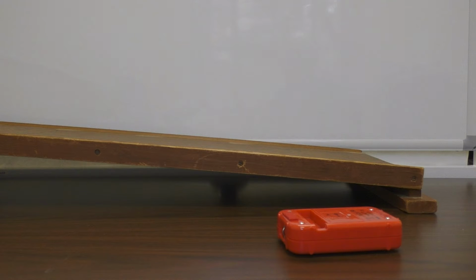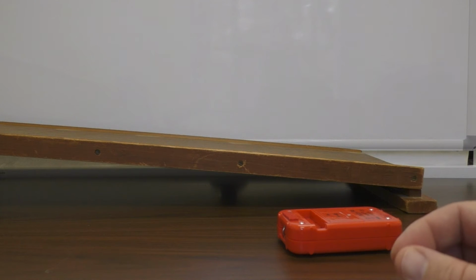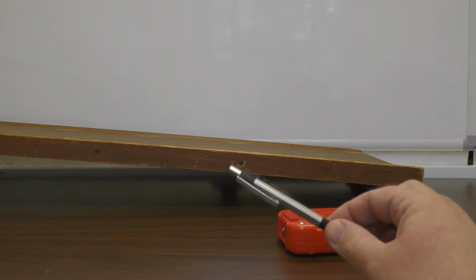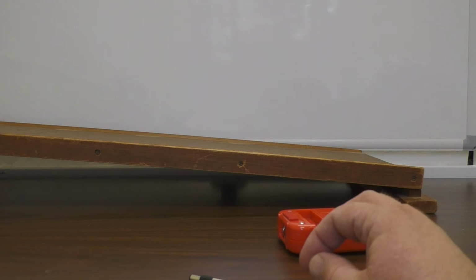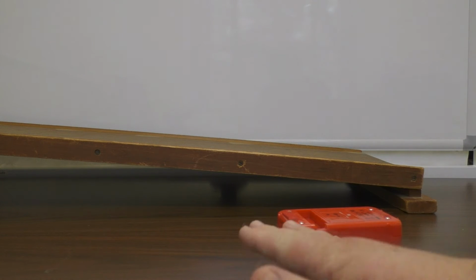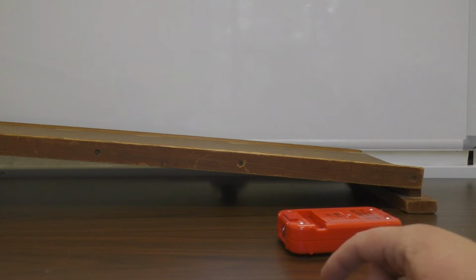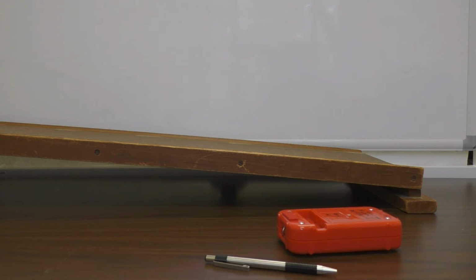When the pen actually hit the ground, there was a short amount of time between when it hit the ground and when I heard it hit the ground. That's called the reaction time. It's going to be important because it takes less than a second for the pen to fall from the top of my head to the ground, so a fraction of a second is going to introduce a lot of error.